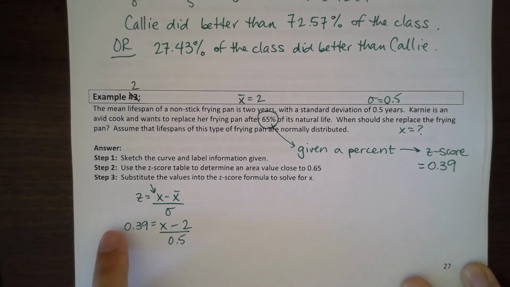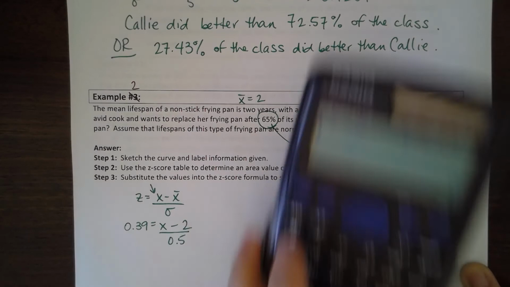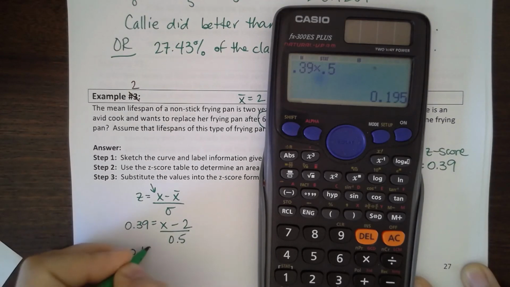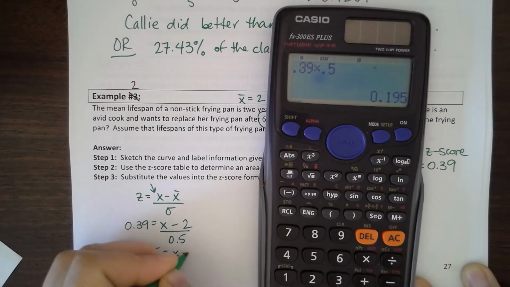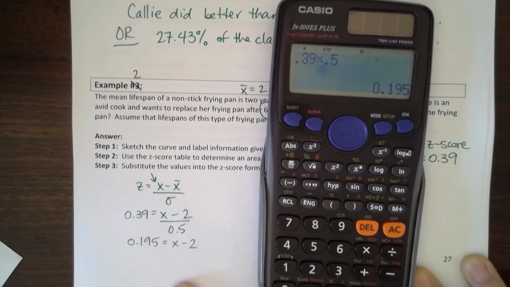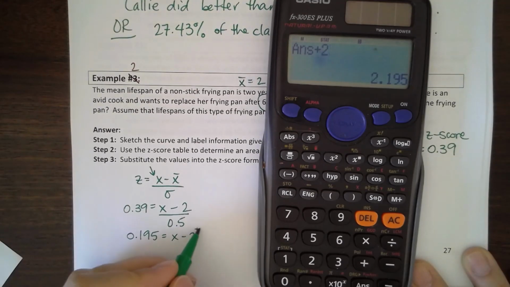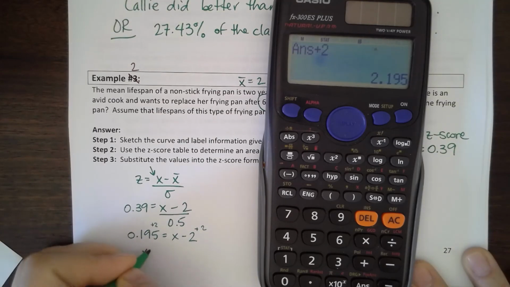So the first thing we're going to do is multiply both sides of the equation by 0.5 to get it out of the denominator here. So 0.39 times 0.5 is 0.195 equals x minus 2. So let's add 2. Right? So we add 2 to this side, add 2 to this side, so we're left with x all by itself. So x equals 2.195.